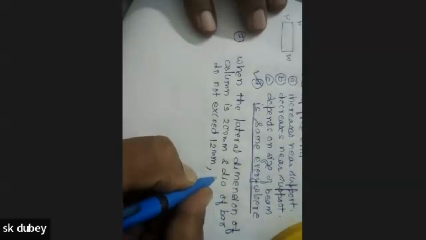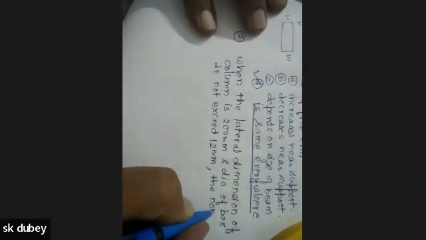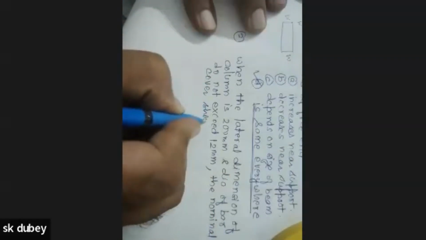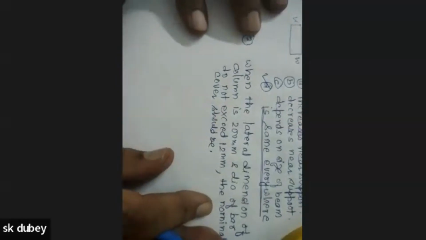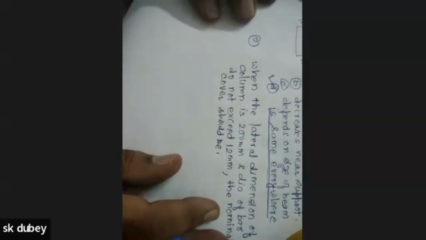Then nominal or clear cover should be, what will be the value? In general, for the column we are using the clear cover 40 mm.